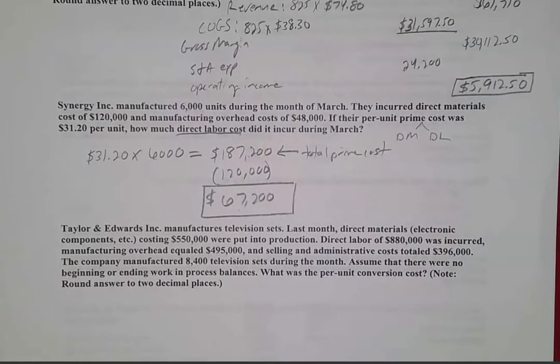One more question and we'll close this video out. It says Taylor and Edwards manufactures TVs. Last month, direct materials, which are electronic components, costing $550,000 were put into production. Direct labor of $880,000 was incurred. Manufacturing overhead equaled $495,000, and selling and administrative costs totaled $396,000. The company manufactured 8,400 TVs during the month. Assume that there were no beginning or ending work in process balances.